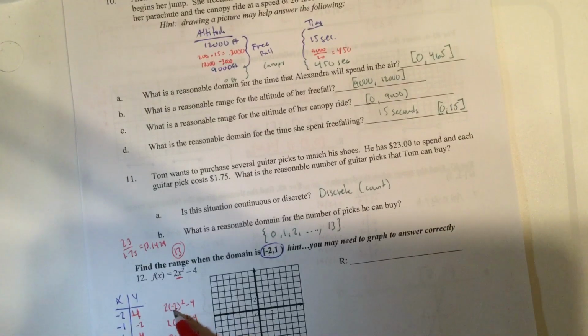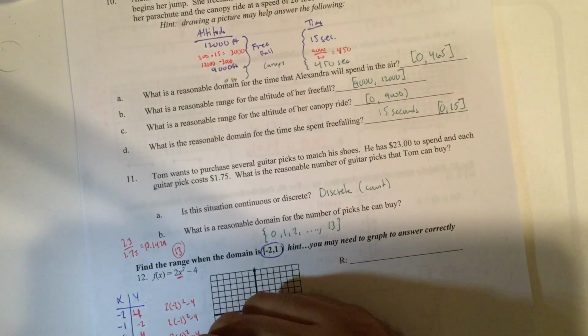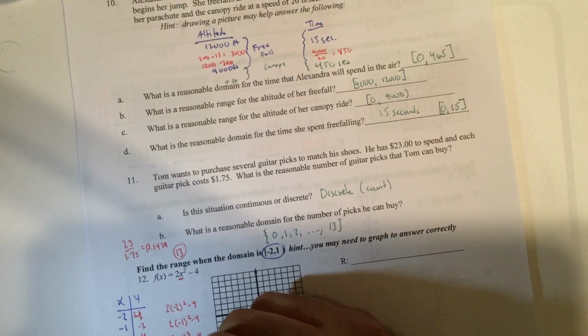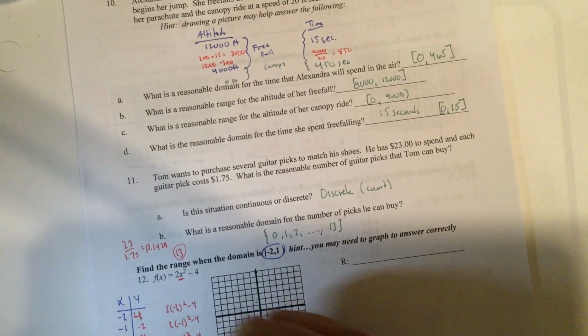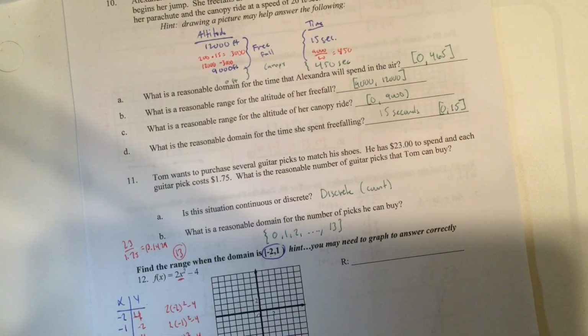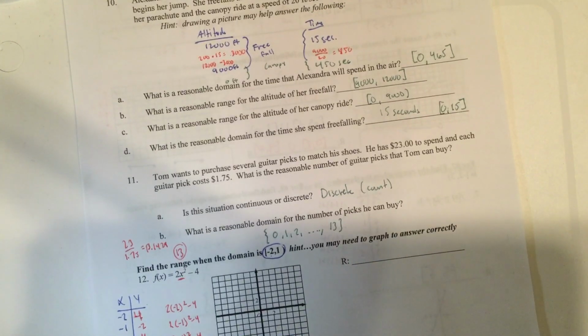I'm just trying to verify this. All right, next one. 2 times 1 squared minus 4. So 1 squared is 1. 2 times 1 is 2. Minus 4 is -2. And I'm trying to see here real quick. -1 squared is 1. 1 times 2 is 2. 2 minus 4 is -2. 0 minus 4 is -4. And yeah, that appears to be right. So I just wanted to verify that I could do those correctly.